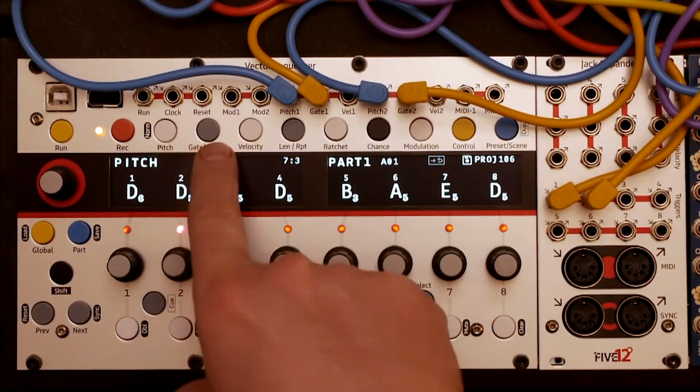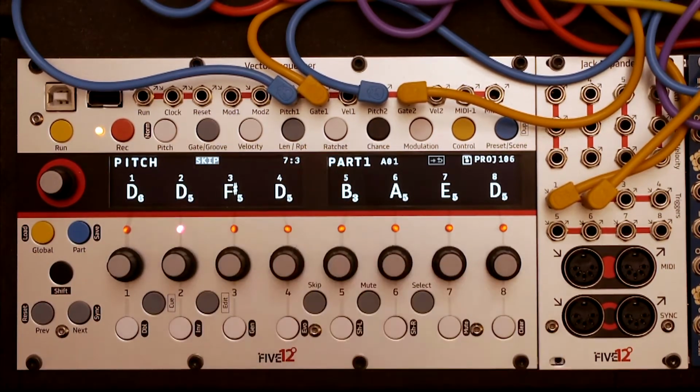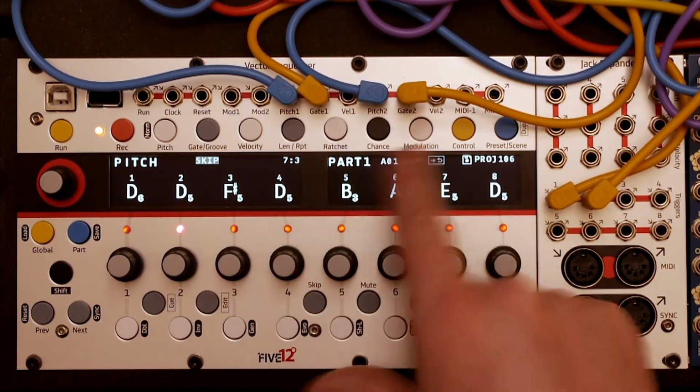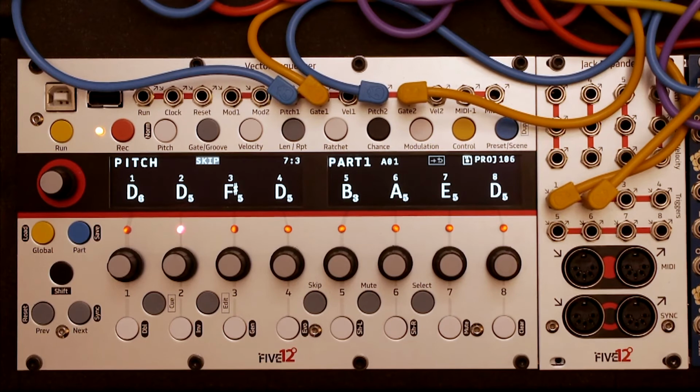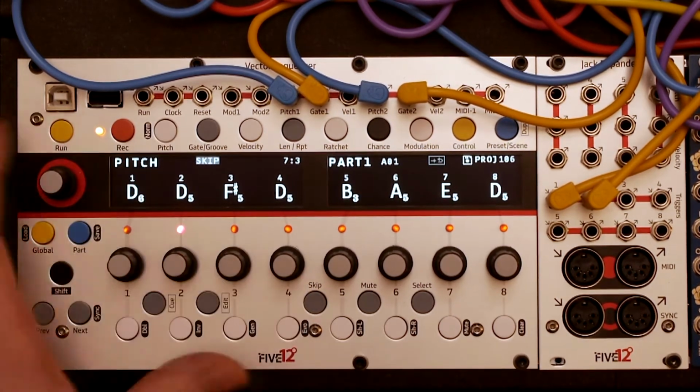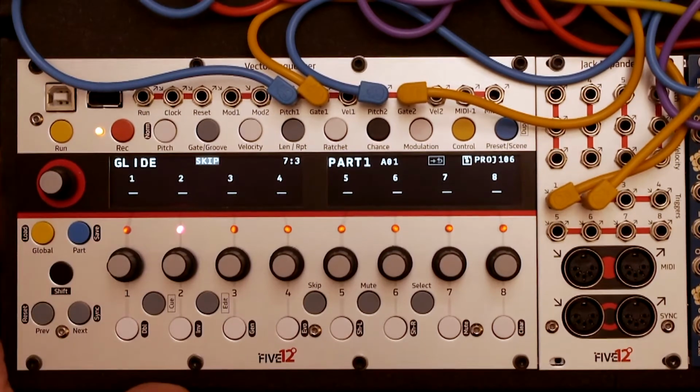Now, other than pitch and gate, there are several other edit pages here we want to look at. We'll cover pitch through ratchet. Chance and modulation we'll cover in a different video. So if you're already on the pitch page and you push the pitch button, it'll take you to the glide page.